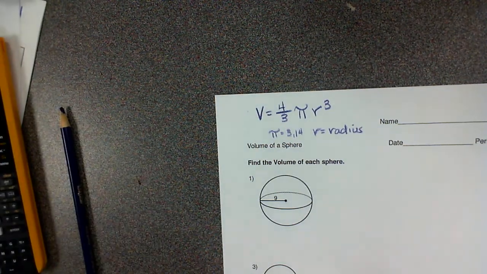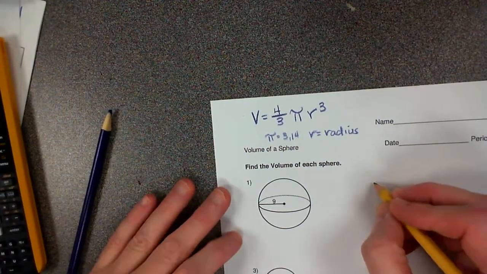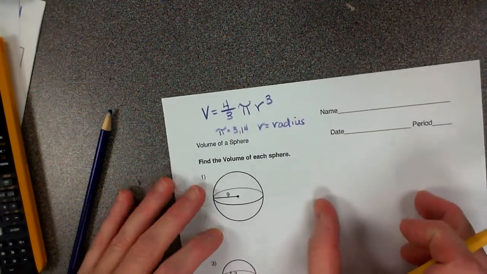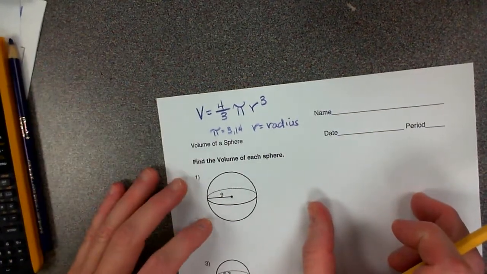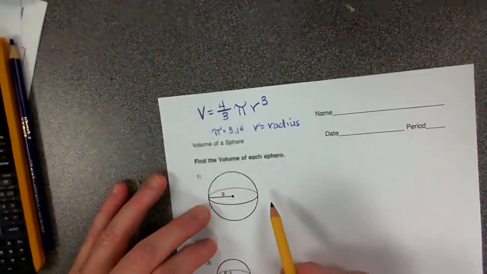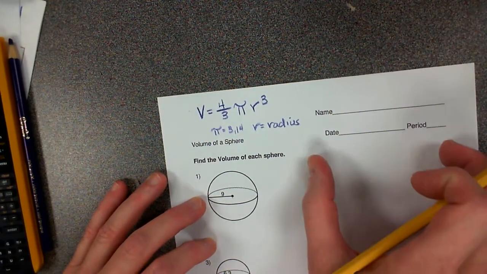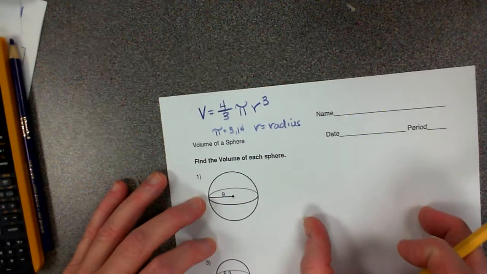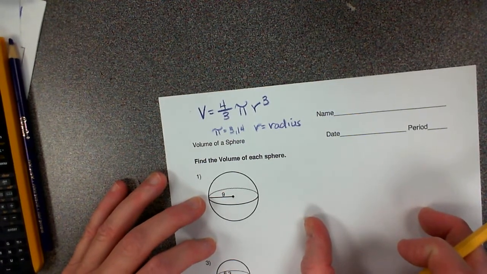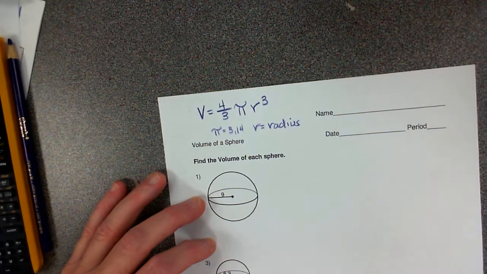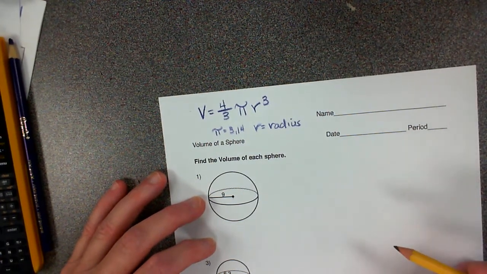So for each one of these, I want you to start by writing the formula. And just to be clear, on your assessment, very few times will the answer choices be simply the volume. For volume of a sphere, most of the volume questions on the STAR that have been released are different steps in the solving of the equation for an individual sphere.